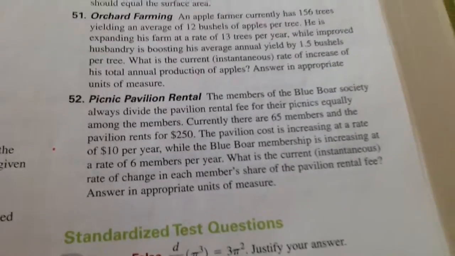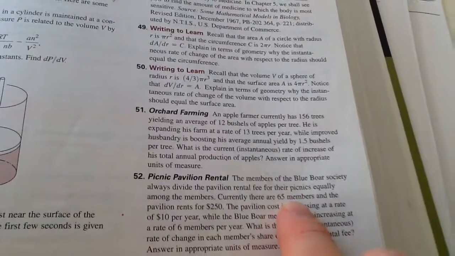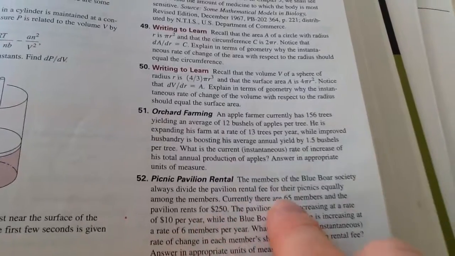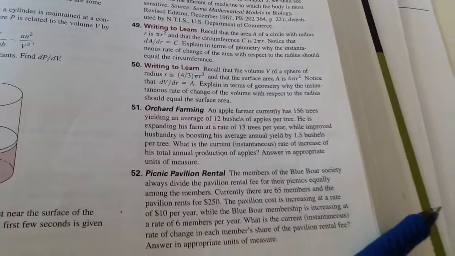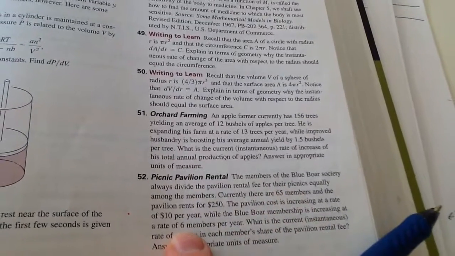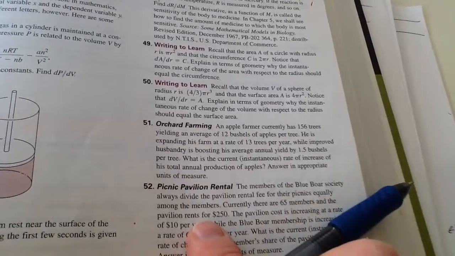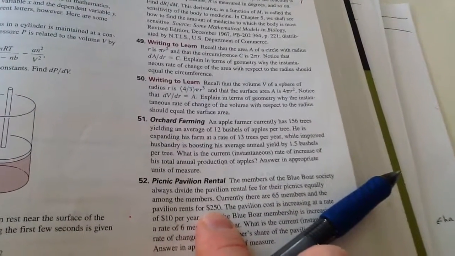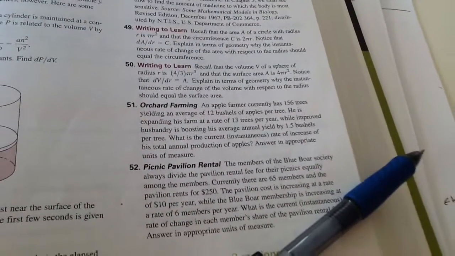Now, that was a bad example as usual. 52 is much easier. The one you're supposed to do. You've got members, and you've got the rent money they're having to pay. There's currently 65 members, so you're going to write two functions. One's going to be M of X for members. It's currently 65. It's increasing by 6 members a year, so M prime will be 6. And then you can call it cost. So C of X will be 250. But it's increasing by $10 per year, so C prime will be $10.